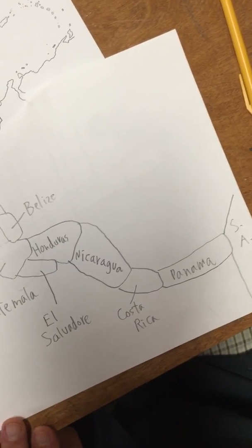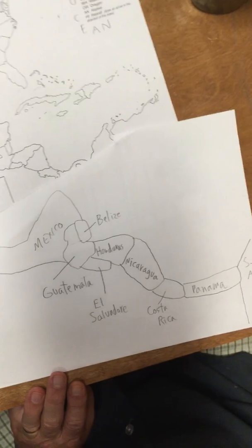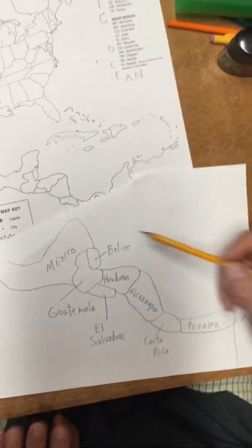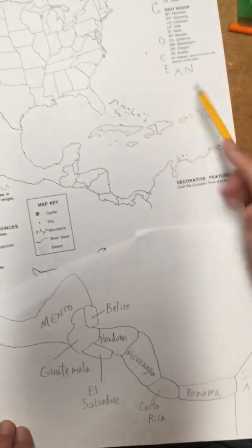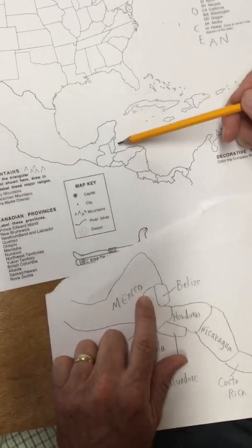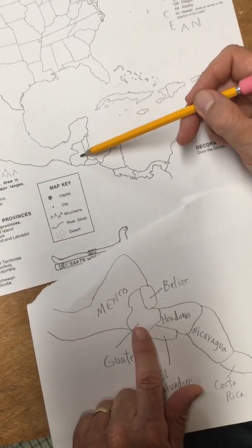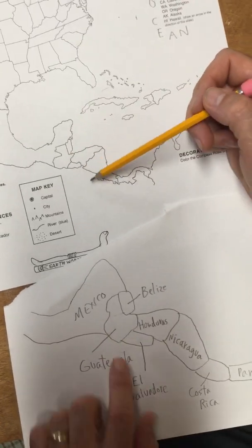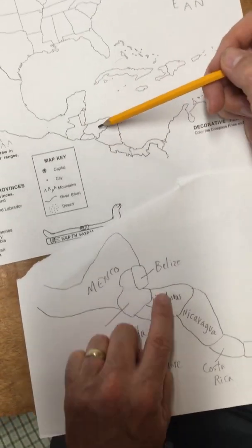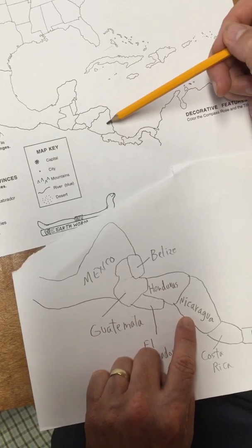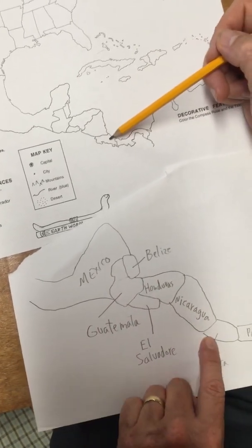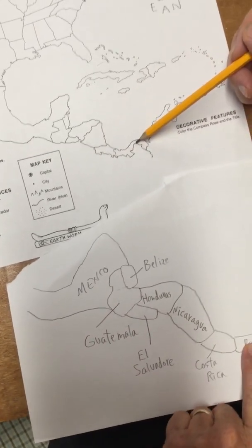You know, I'm just kind of scribbling. I'm going to do it much neater on the main map, but I just wanted to go over those countries and make sure I have them. Belize, Guatemala, El Salvador, Honduras, Nicaragua, Costa Rica, and Panama.